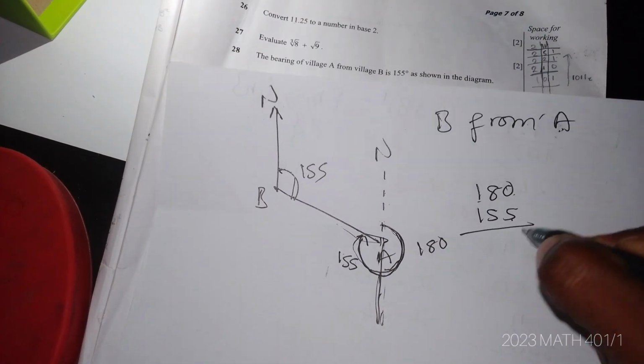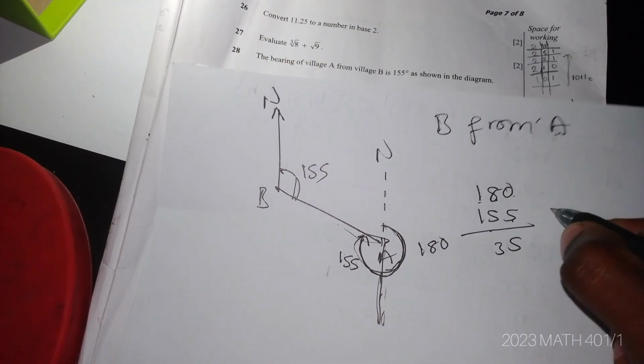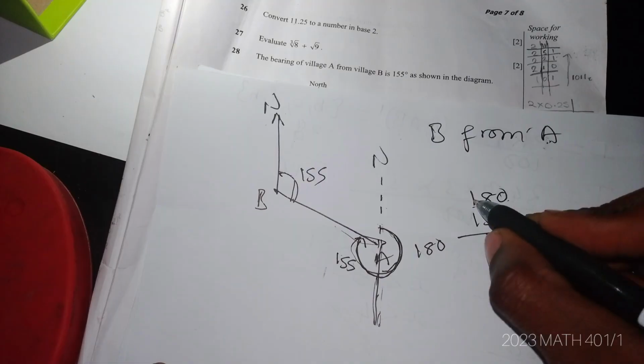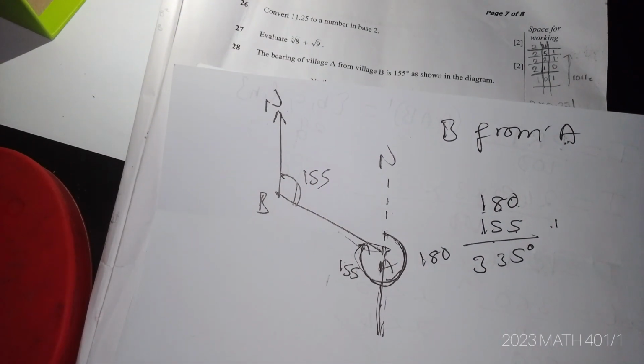So this plus this, we have a 5. 8 plus 5, we have a 13, which is just the 3 carry 1. 1 plus 1 plus 1, we have a 3. So our answer here is 335 degrees.